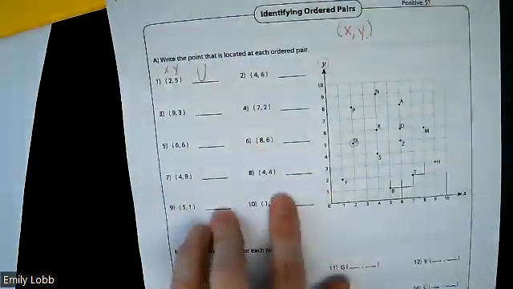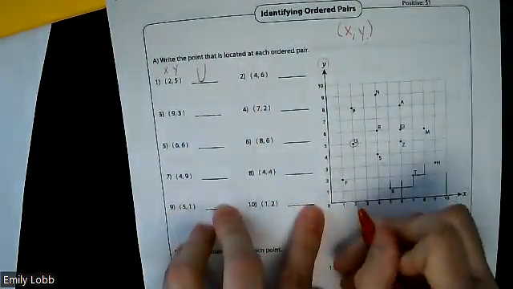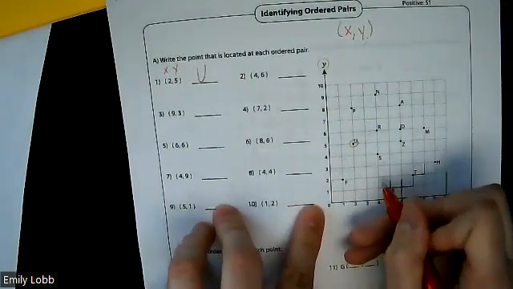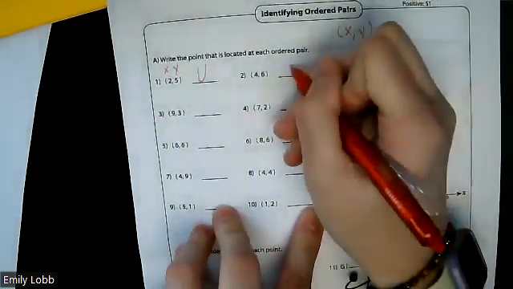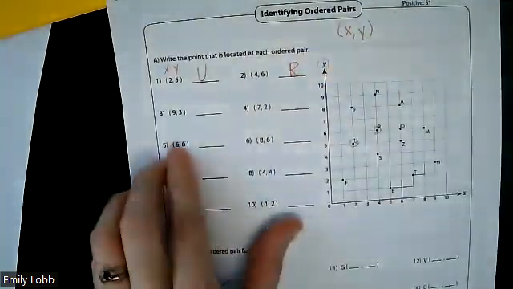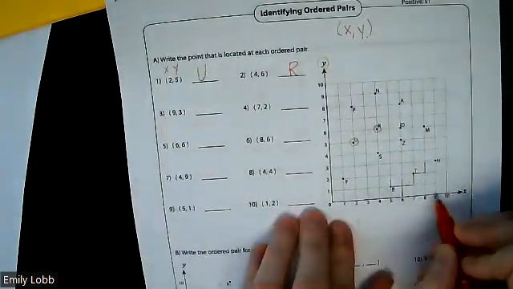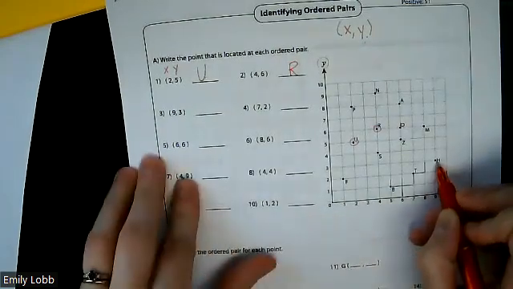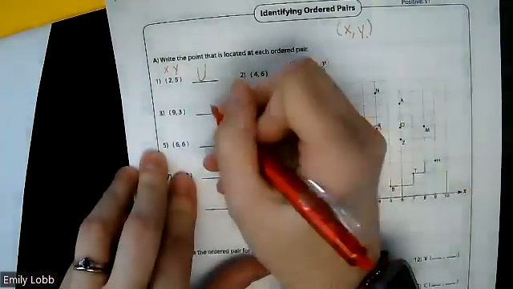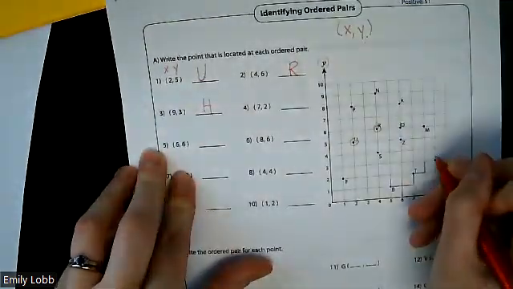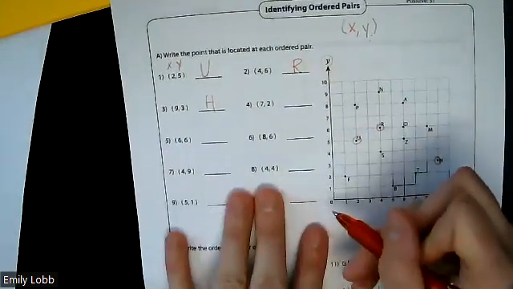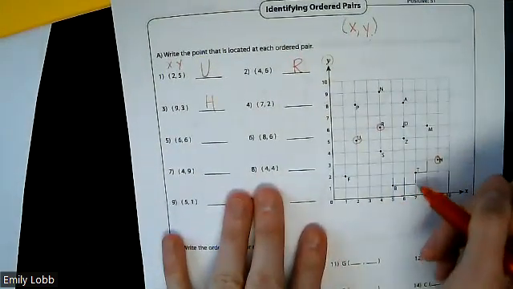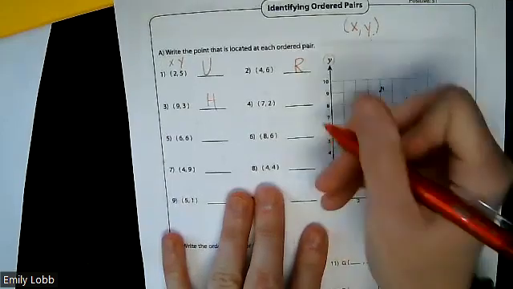Number 2 is 4, 6. So I would go right 4, up 6. R. Then we have 9, 3. So I'm going over 9, up 3. So now I'm at H. That was here. 4 was 7, 2. So I would go over 7, up 2. That's letter T.